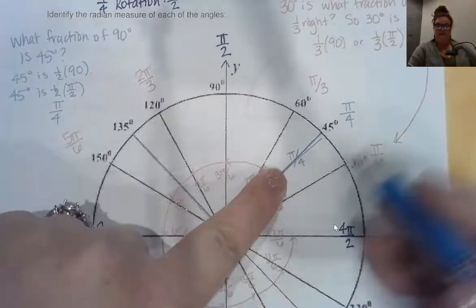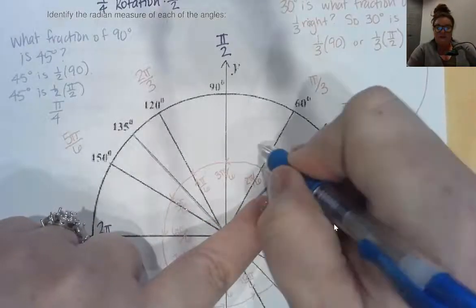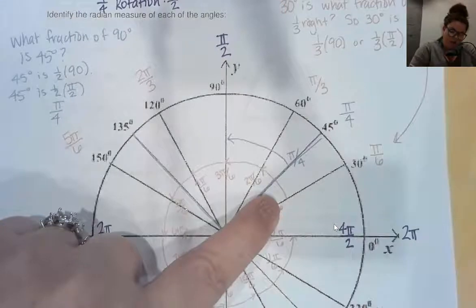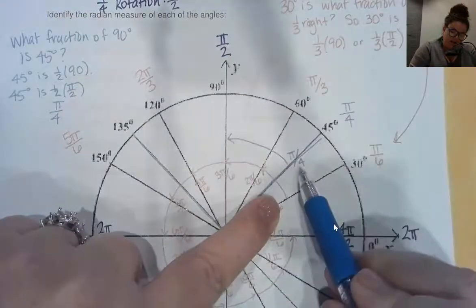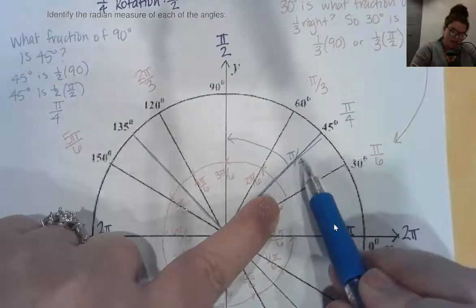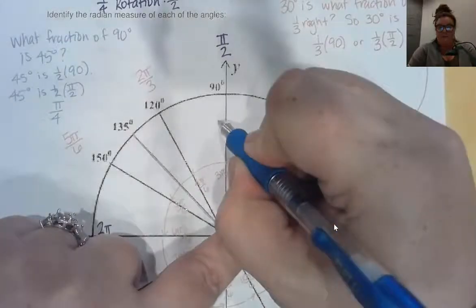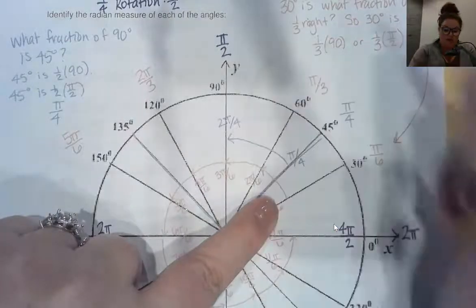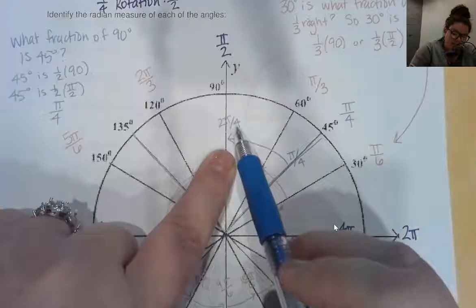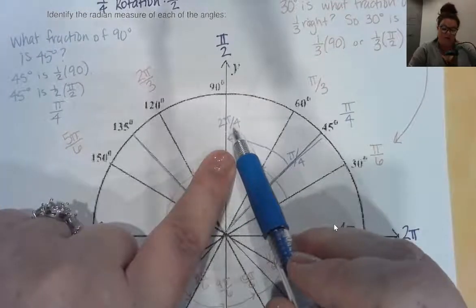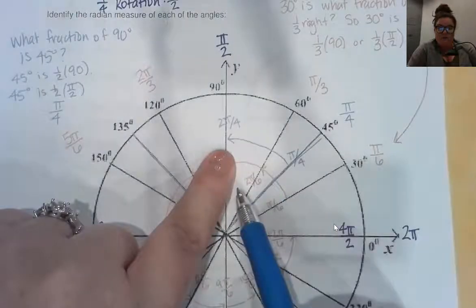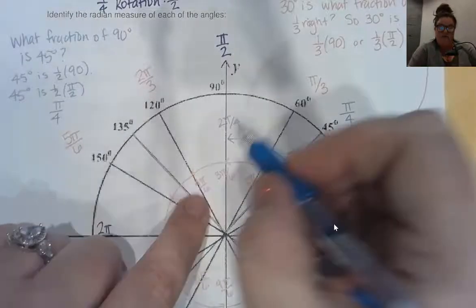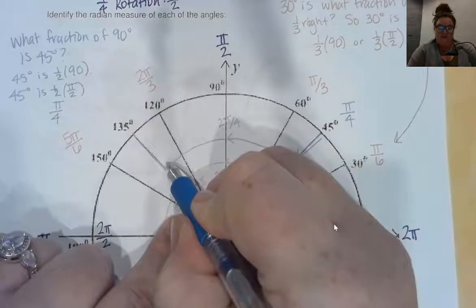So I'm going to go ahead and go to the next 45 degree measure. That's going to take me to here, and remember we're counting by pi over 4 now, so this is 1 pi over 4. This is going to be 2 pi over 4. And you can see that 2 pi over 4 reduces down to pi over 2, right? So far so good.